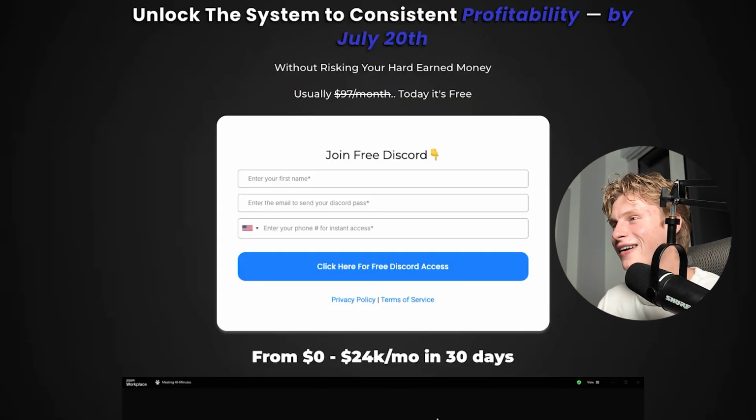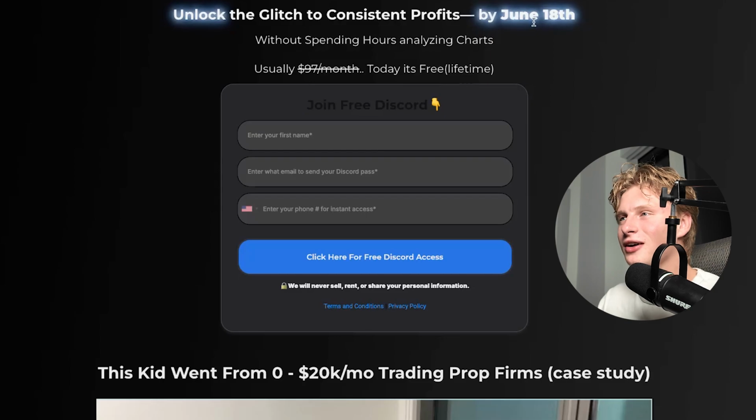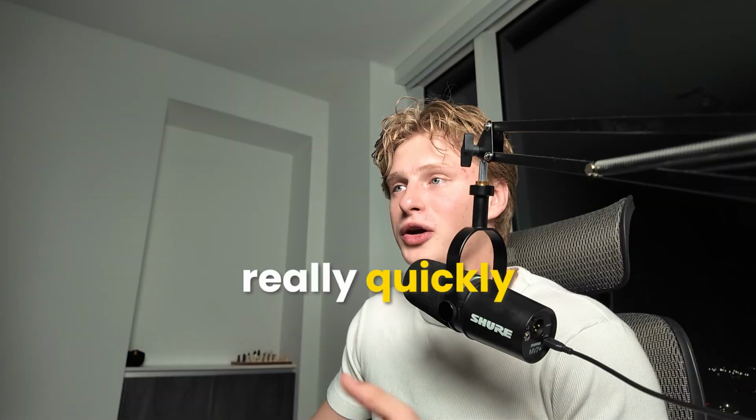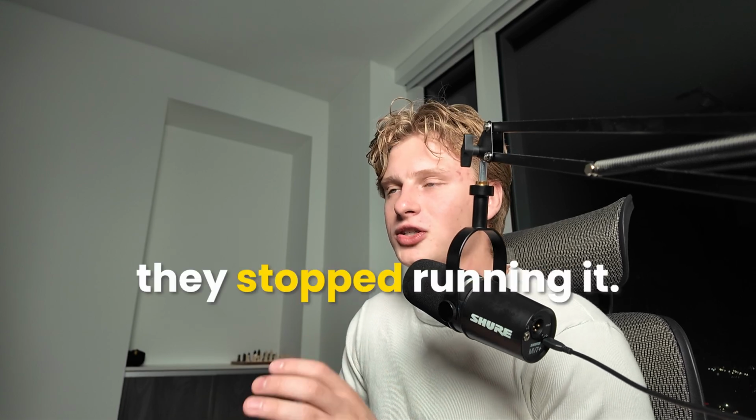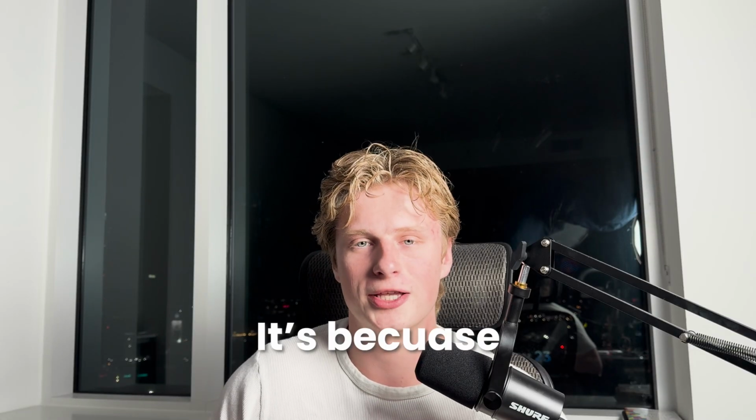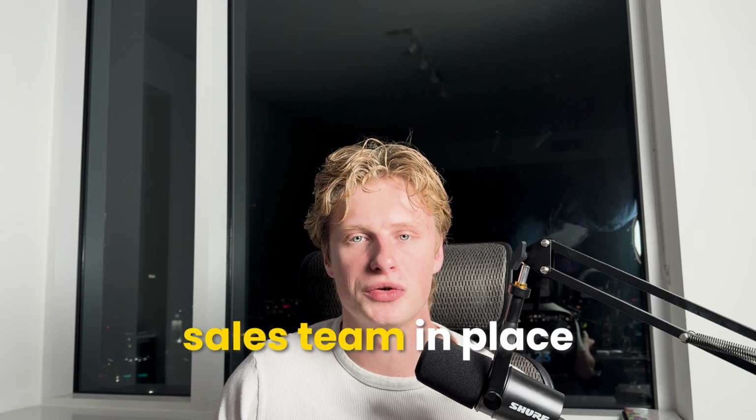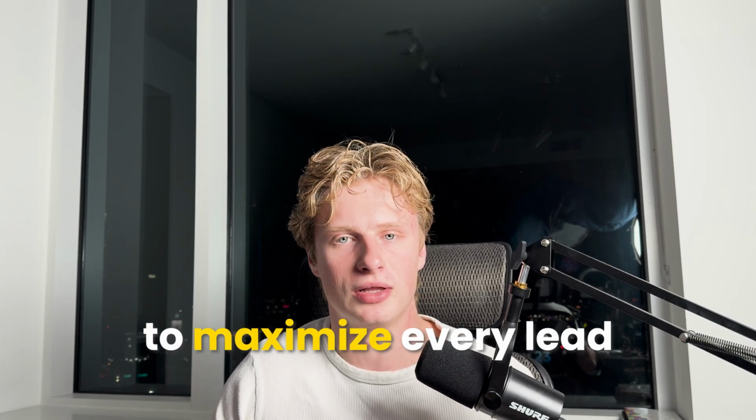Do you see the similarities? They even copied the custom code we have for the date, which is insane to me. I mean, they could have made it look a little bit prettier, but notice how their funnel is literally the exact same. And funny enough, really quickly after they launched this funnel, they stopped running it. You want to know why? It's because they didn't have an actual sales team in place to maximize every lead that comes in. And that's the main thing about this funnel. It's not the actual funnel design itself.